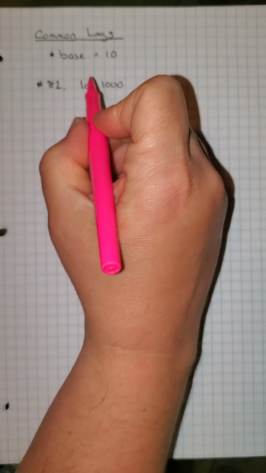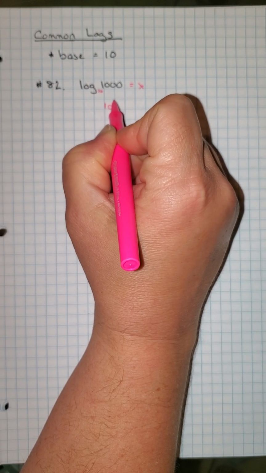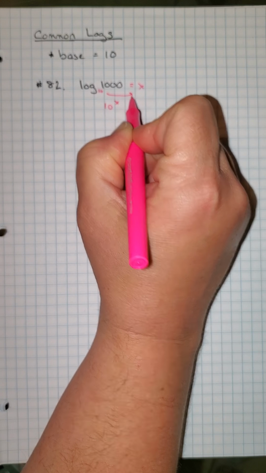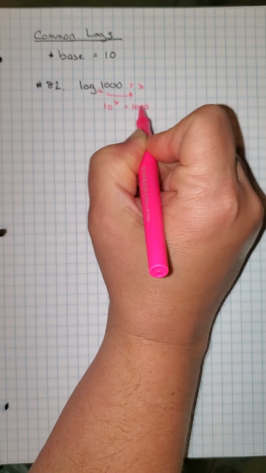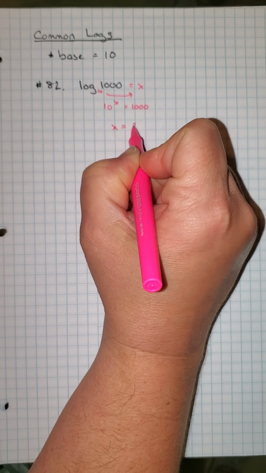But what you're doing is your base is 10. It's equal to something. So it's 10 to the x equals 1000. Since there's 3 zeros, x would be 3. Okay, so base 10 is understood.